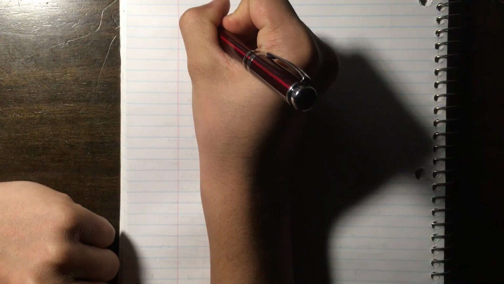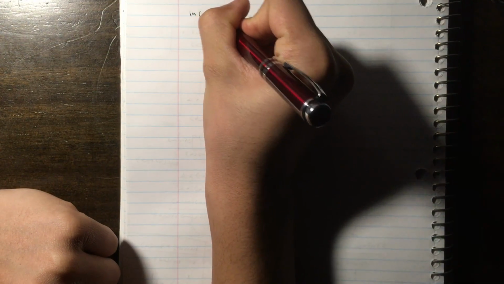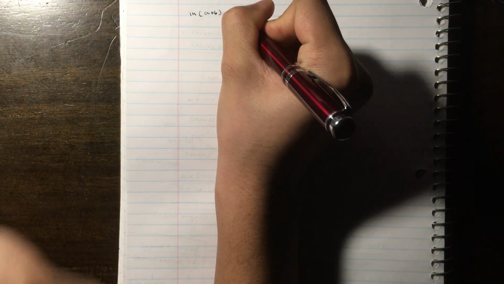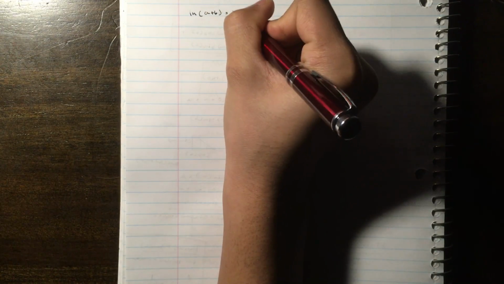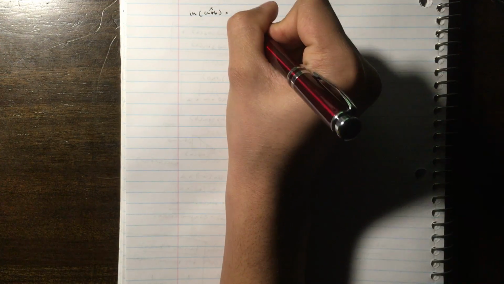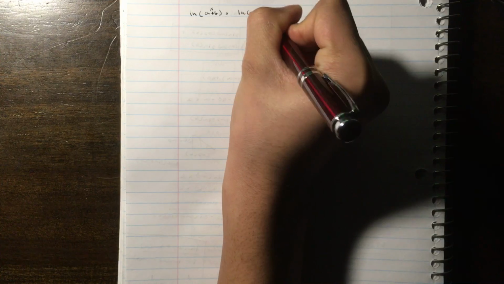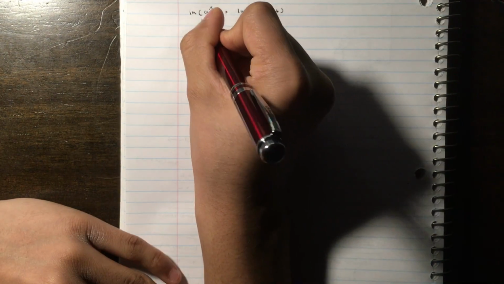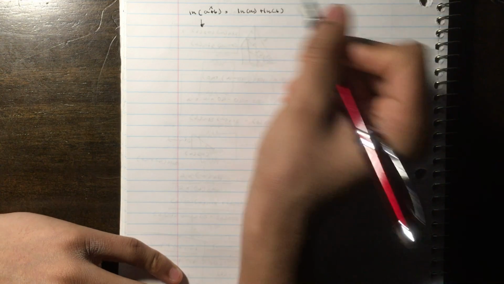Okay, so we have ln of a times b, and by the rule of logs, this is equal to ln of a plus ln of b. And you guys might be like, why is that the case? Well, we're going to see right now. So let's see what this is equal to when we get rid of this fancy ln.